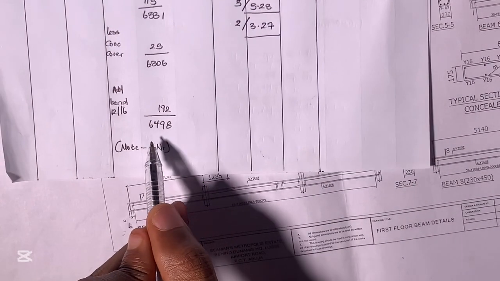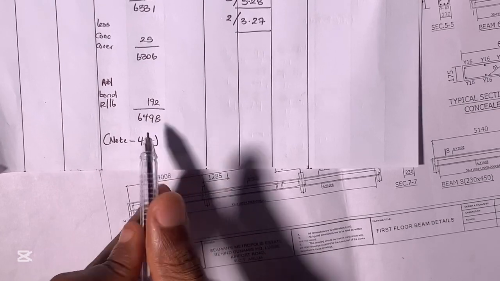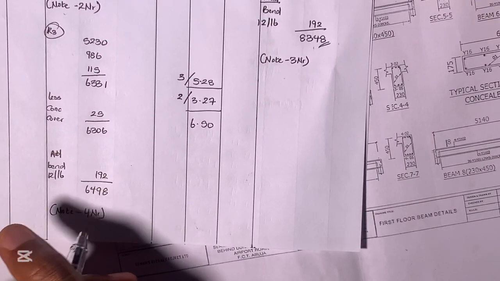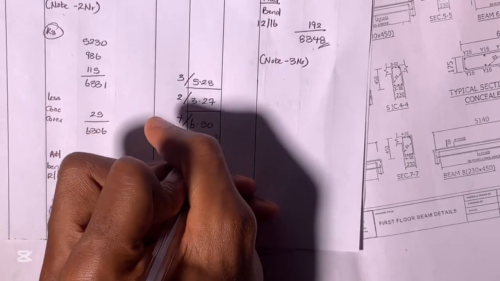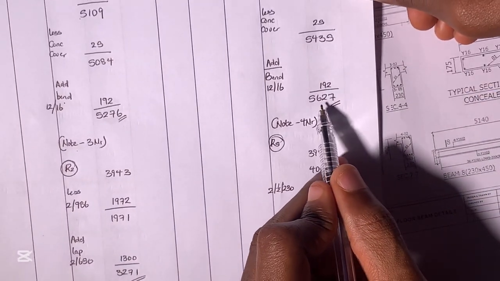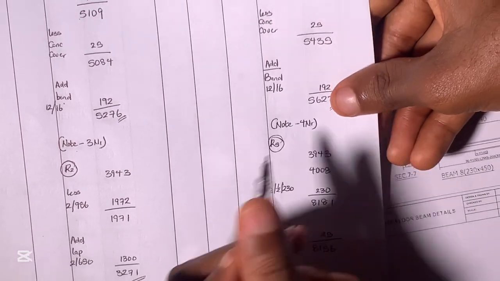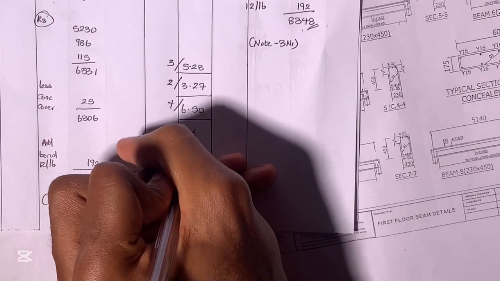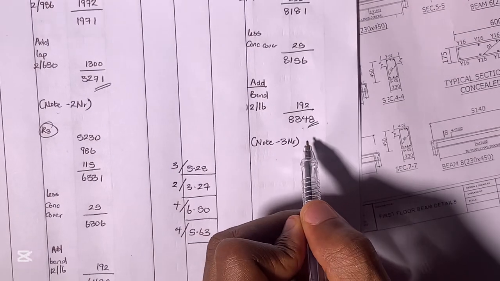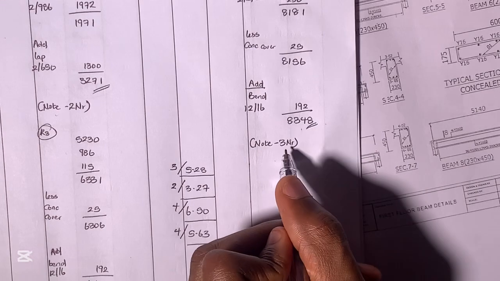Reinforcement 3, what do we have? 6,498 in meters is 6.50. So write 6.50, and then how many in number? 4 in number. So multiply by 4, and then you close. Reinforcement 4, what do we have? 5,627 in meters is 5.63, and then how many in number? 4 in number. And the last reinforcement is reinforcement 5, 8,348, which is 8.35, and they are 3 in number.